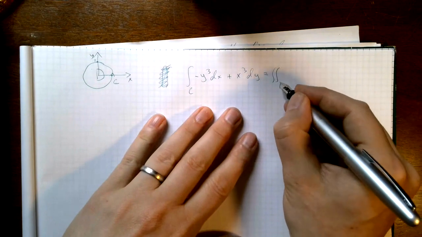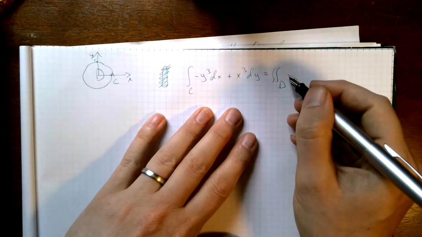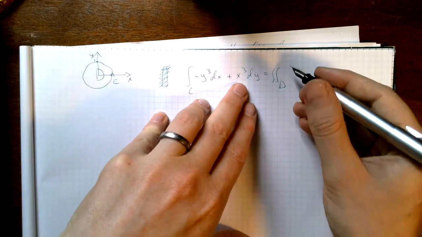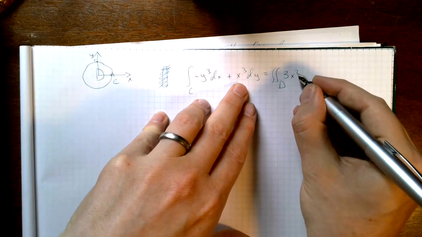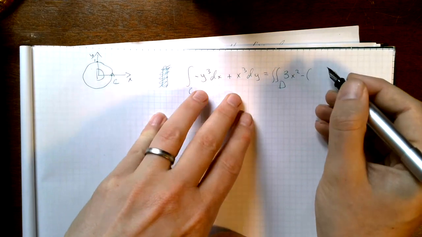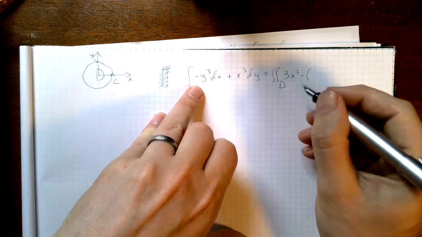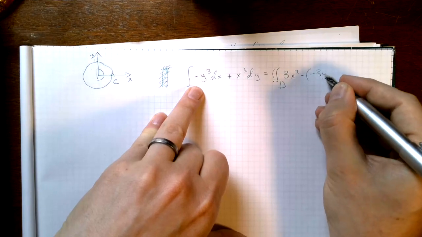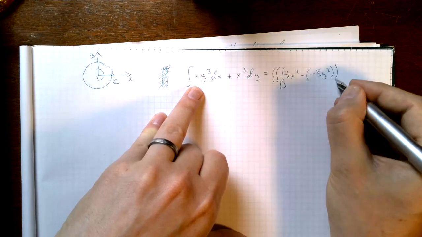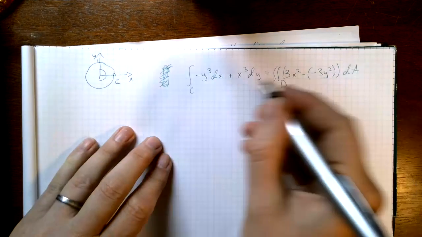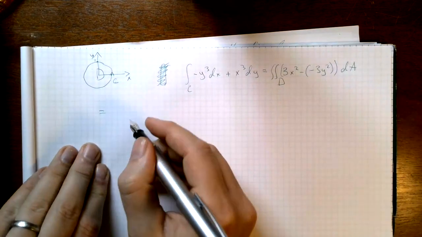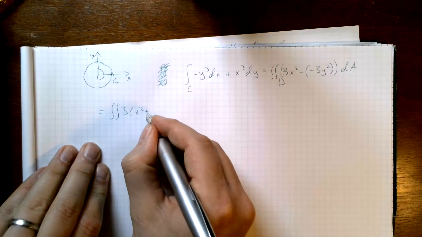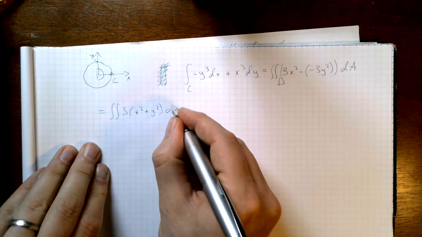It's the double integral over D of dQ/dx, which is 3x squared, minus dP/dy, which is minus 3y squared, dA. So that's equal to, let me write it over here, the double integral of 3 times x squared plus y squared dA.